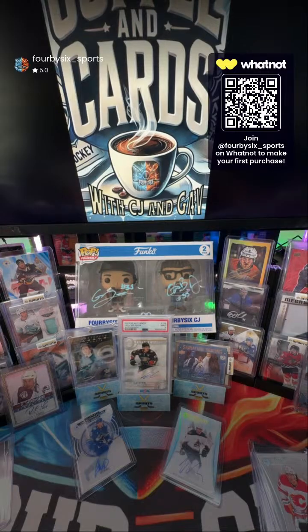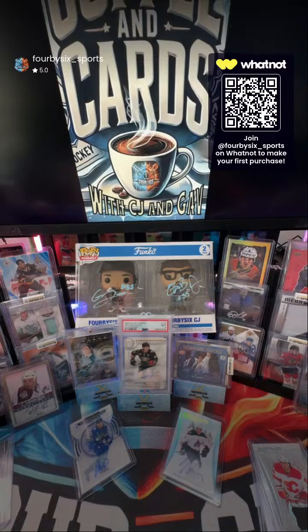You know what? I love when people go for higher-end young guns. I've got Matt Boldy on a young gun Gem 10. I've got Connor Bedard on a PSA 9. Those are probably my two top young guns.